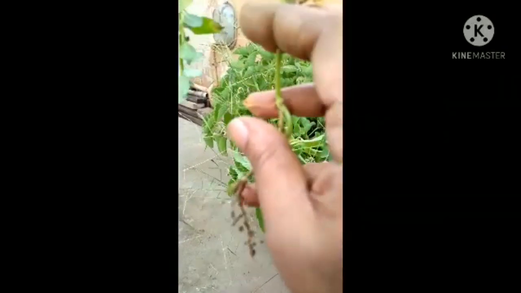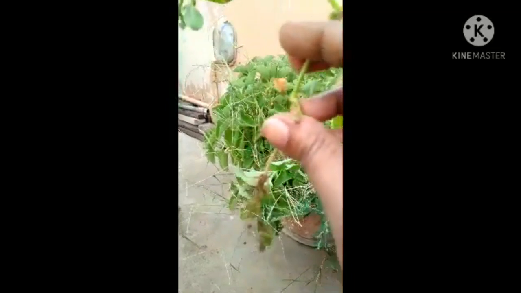See, one main branch. Tap root system. This we call tap root. One main long root is there, and at the sides of this long root small branches are there. This kind of root system we call the tap root system.